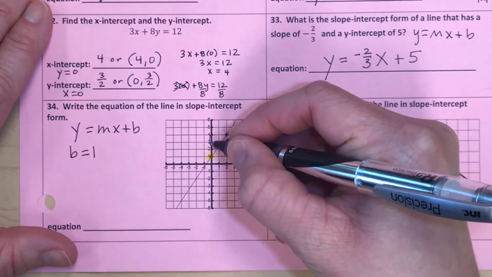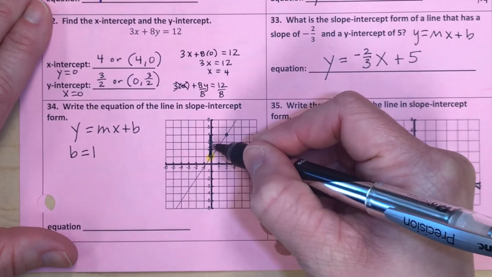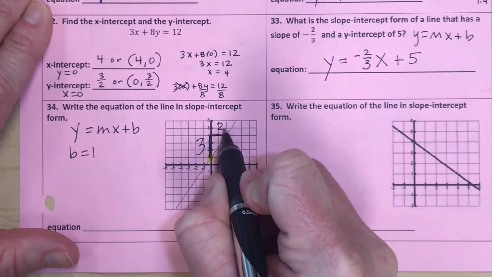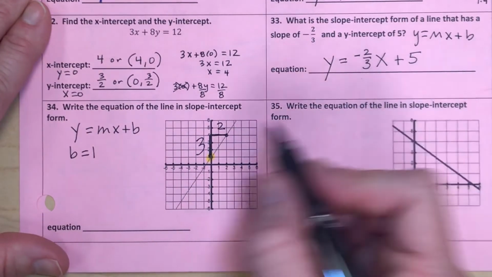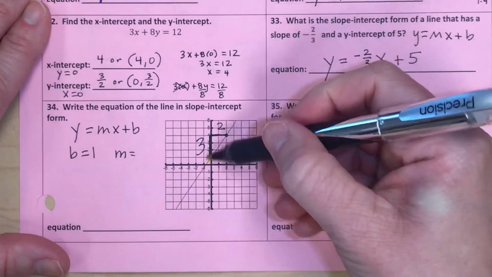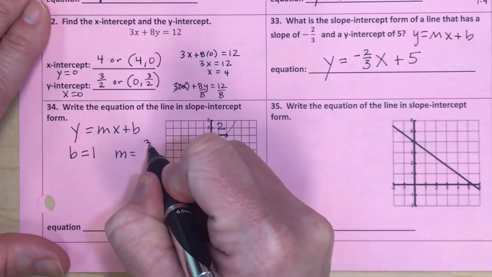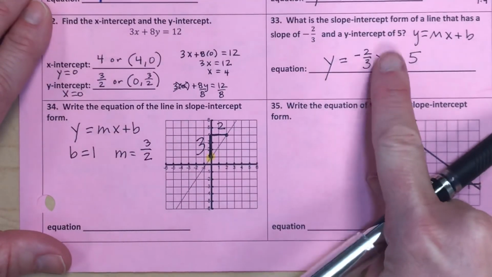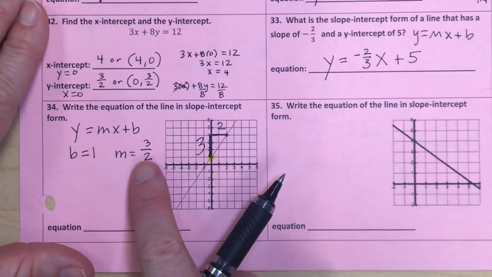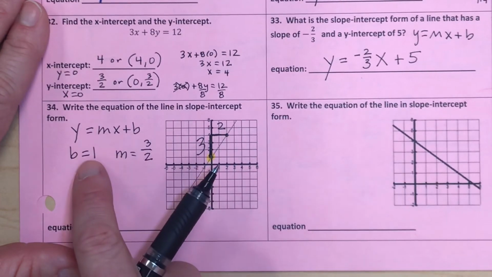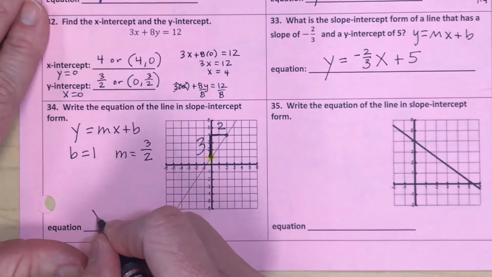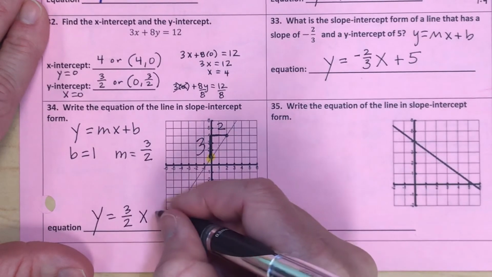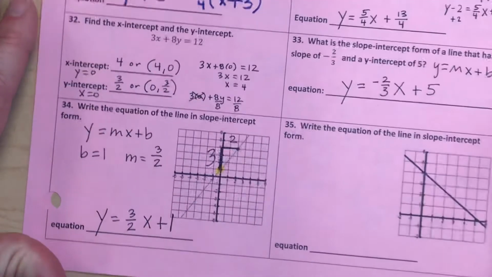So I'm going to count up 1, 2, 3, and over 1, 2. That's going to be the slope of my line. So my slope is my rise over run. My rise is 3 and my run is 2. Now, similar to what we did for this problem, we're just going to plug in the value of our m into our function and the value of b into the function. So y equals a slope of 3/2 times x plus 1, because that's where we started.